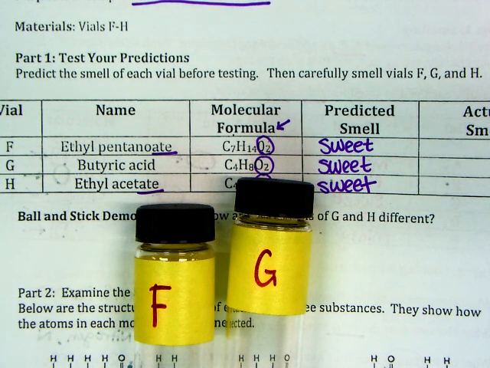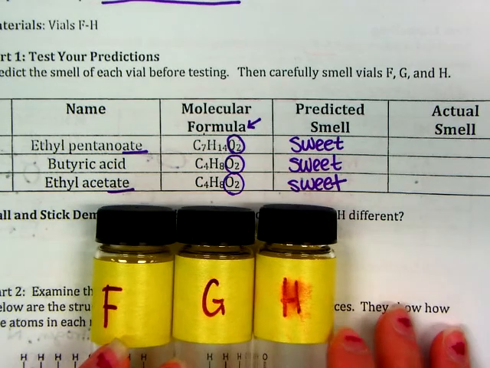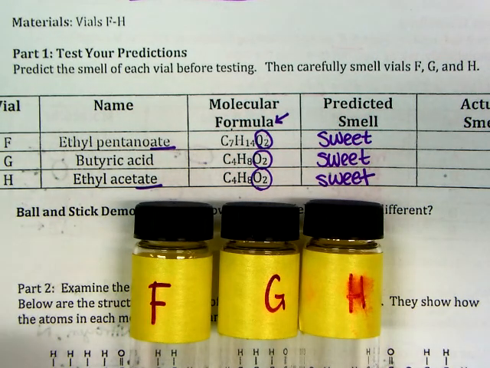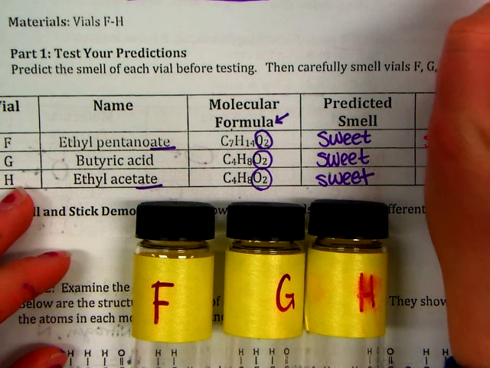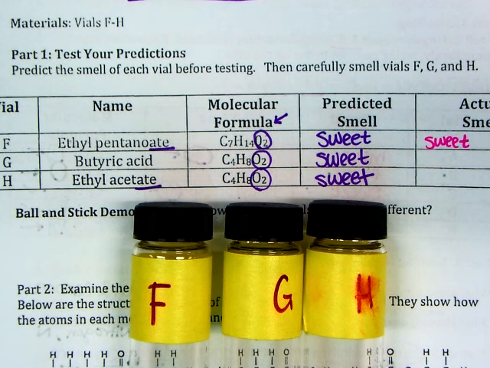For F, G, and H, we're going to smell the chemicals just like we did before by using a wafting technique. And when I smell vial F, the actual smell that I get is in fact a sweet smell. For vial G, we predicted sweet because there's 2 oxygens, but that name seemed a little iffy because it didn't have that 8 ending.